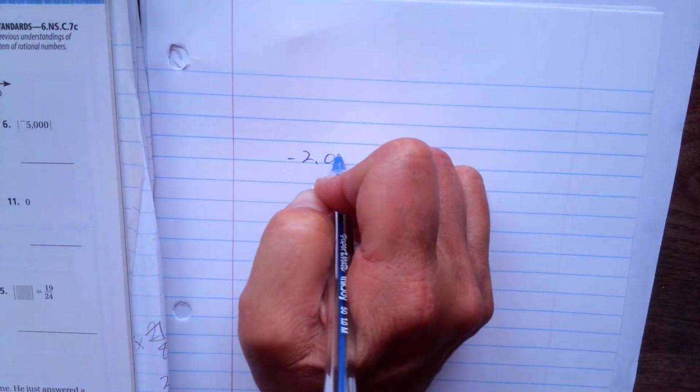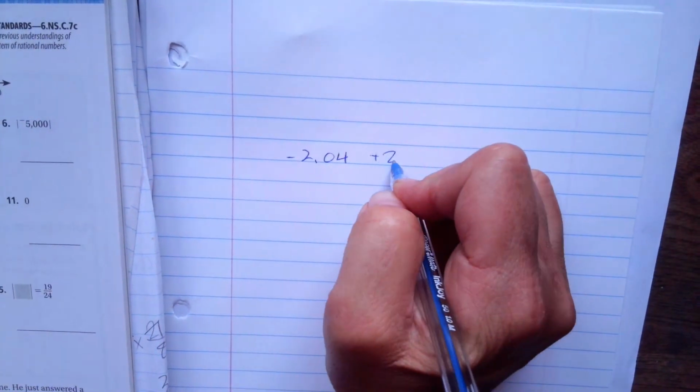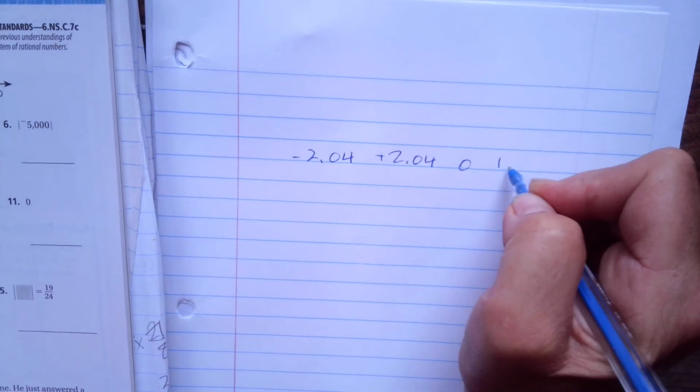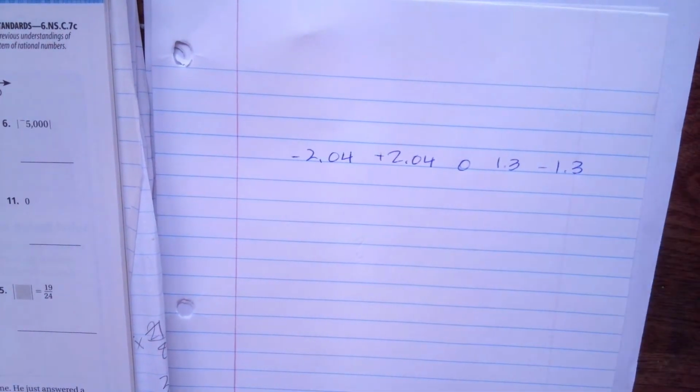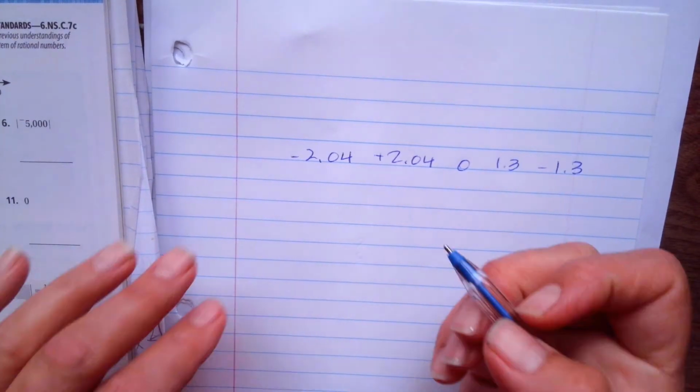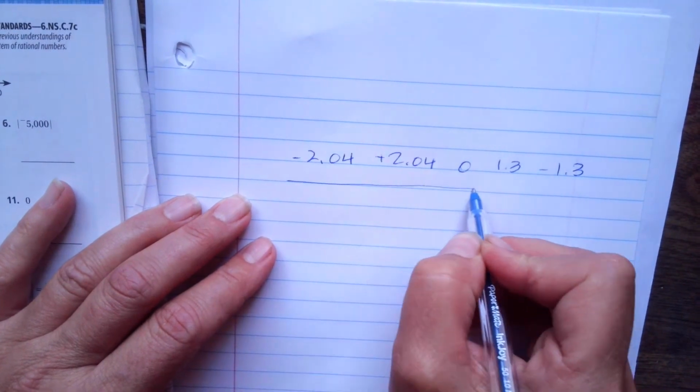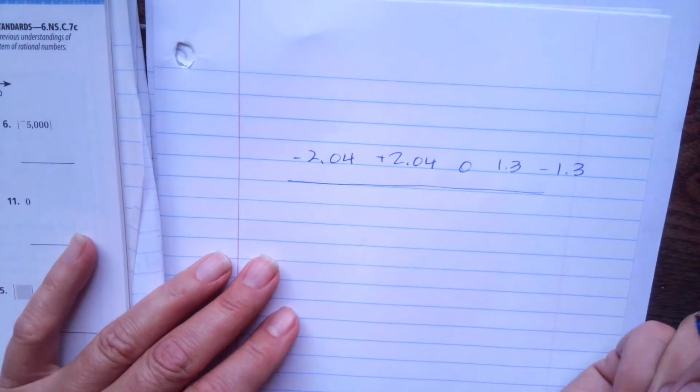So if you have negative 2.04, positive 2.04, 0, 1.3, and negative 1.3, and they ask you to graph it, you are going to make a number line, and then you're going to graph.